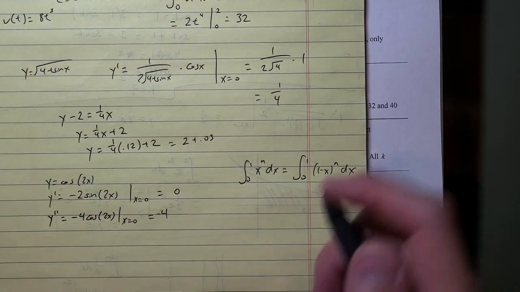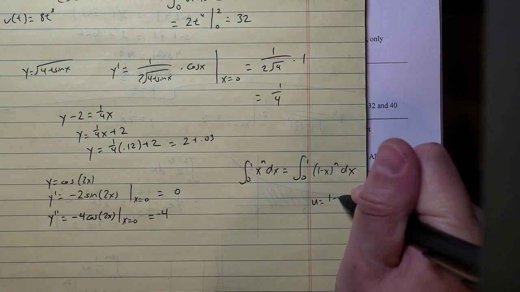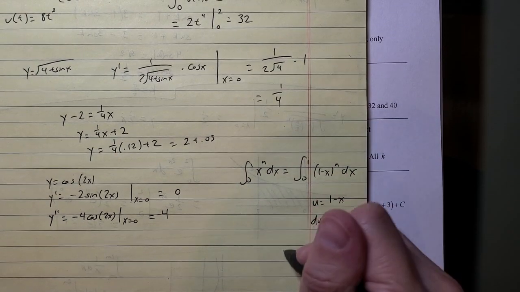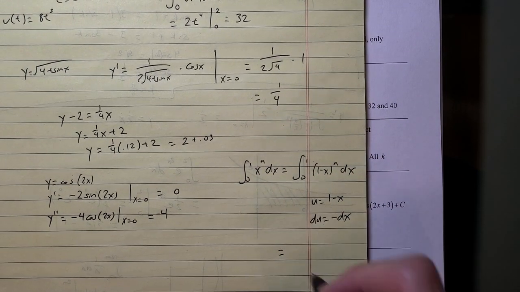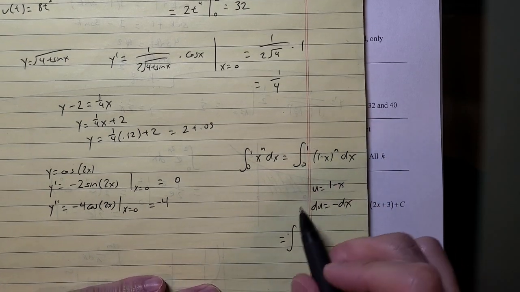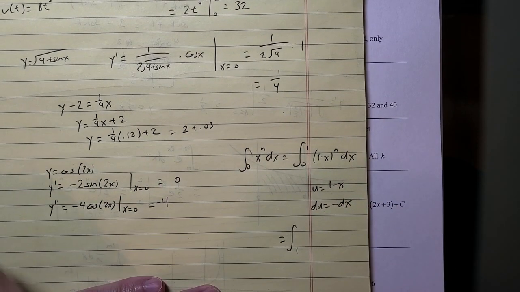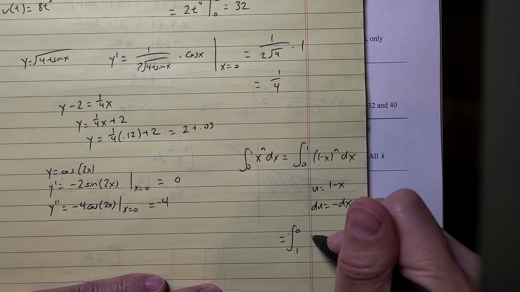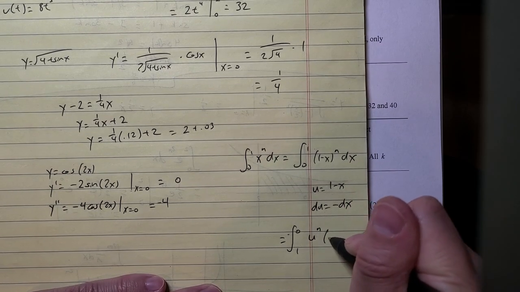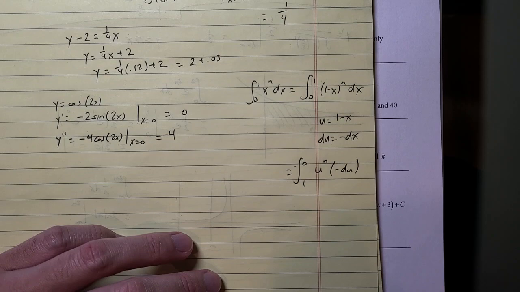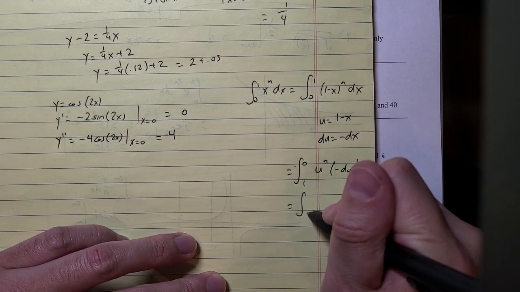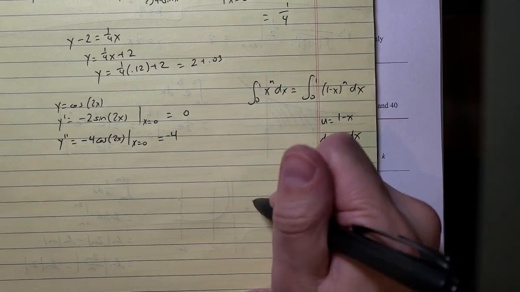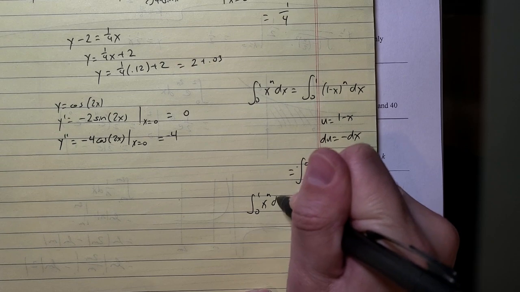So if we let u be 1 minus x, du would be minus dx. Okay. So I'm substituting this side. So we change it to the integral of, well, when x is 0, u is 1. When x is 1, u is 0. So it'll be u to the n times minus du. Which we can invert to the integral from 0 to 1 of u to the n du. Okay, this is the left-hand side still.